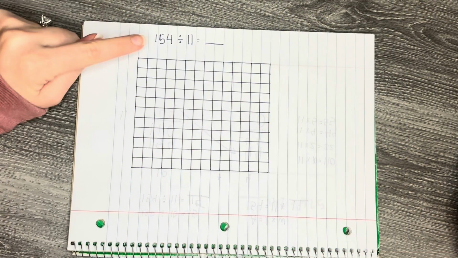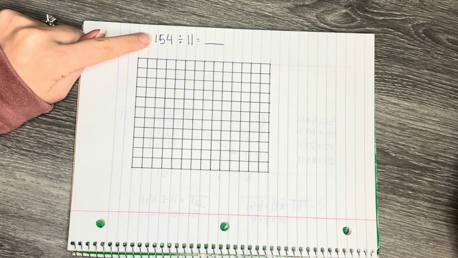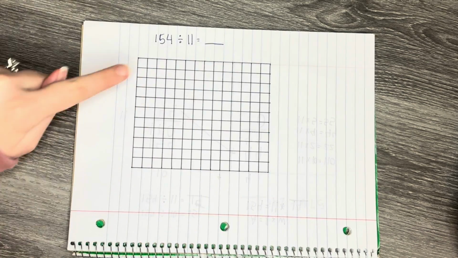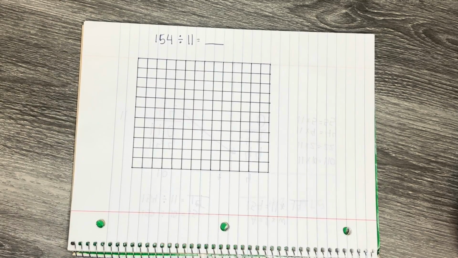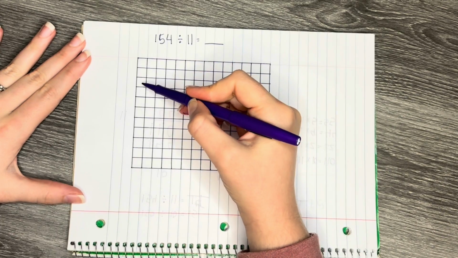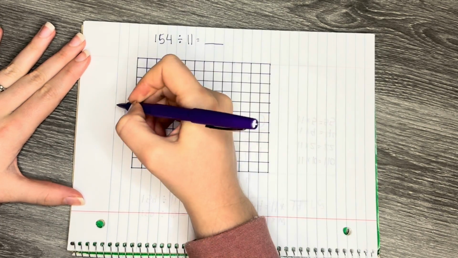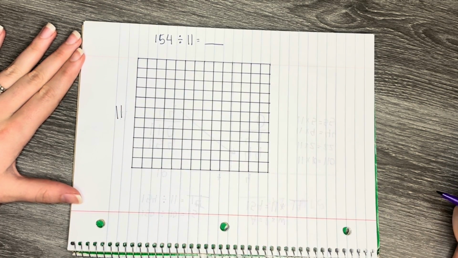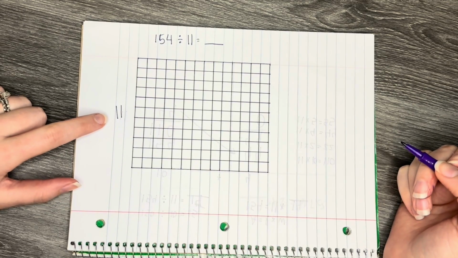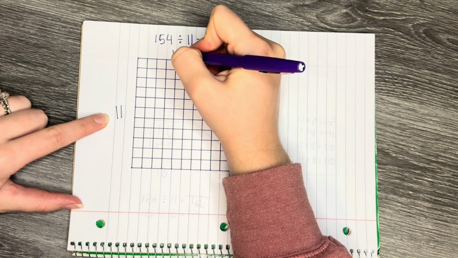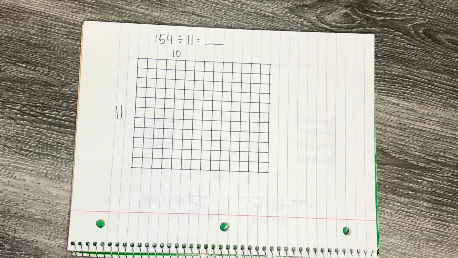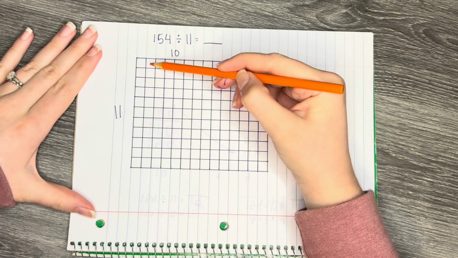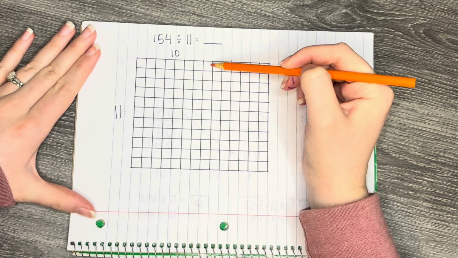Here's another look at our problem, 154 divided by 11. Here is a more accurate area model that has every unit defined. If we look here, we can see that this has a length of 11 units. And as we were dividing, we found that we did 11 times 10 up here, and that got us 110 units. So if I were to shade that in, 1, 2, 3, 4, 5, 6, 7, 8, 9, 10.